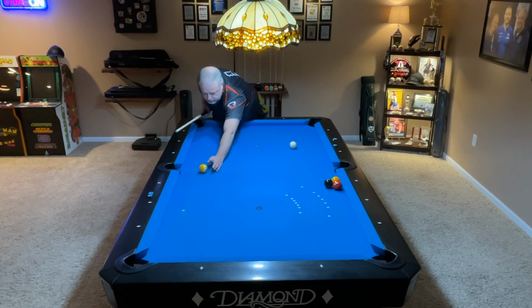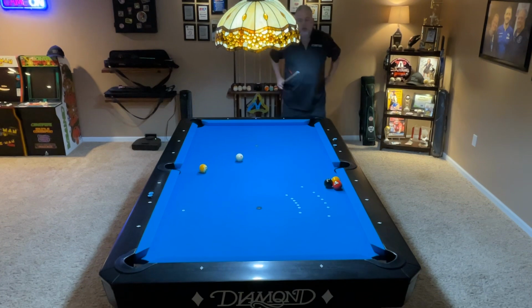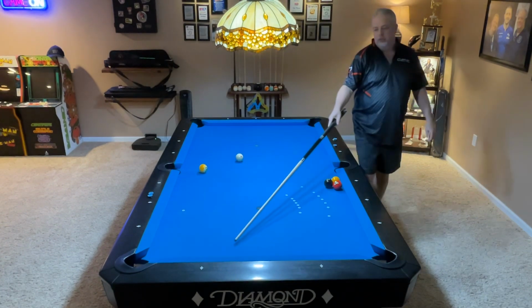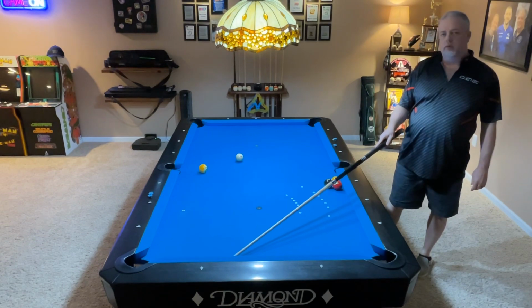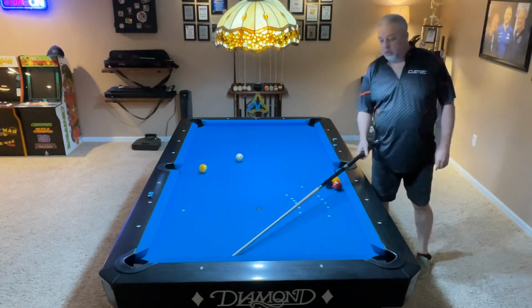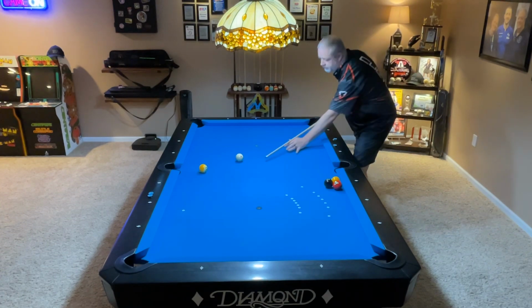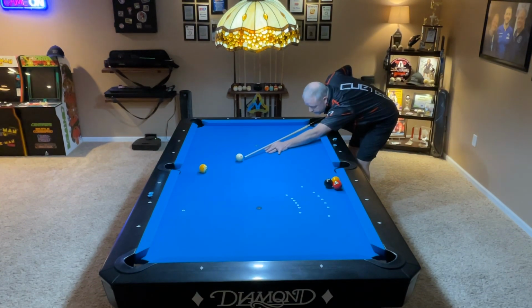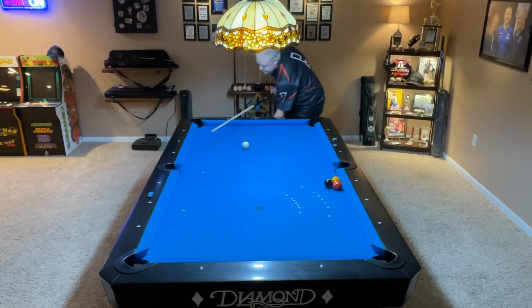So again, cue ball path does not change. It's going to go down to the bottom rail. I'm going to try to catch that diamond so that it is traveling a little bit backwards, so that it becomes complementary English to put left on. So just a little low and a good amount of left. There, I overdid it.